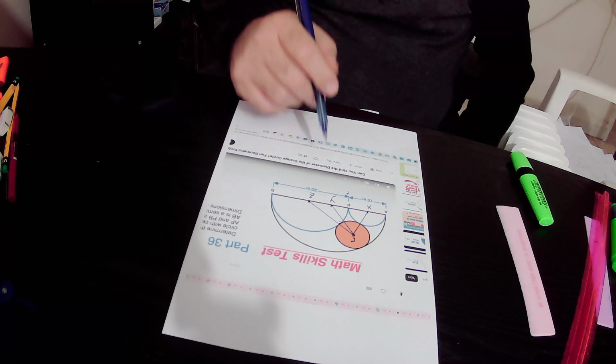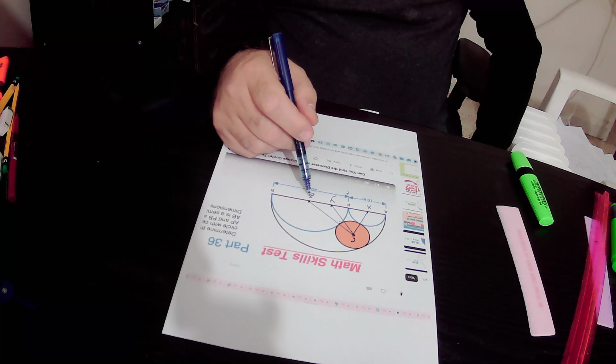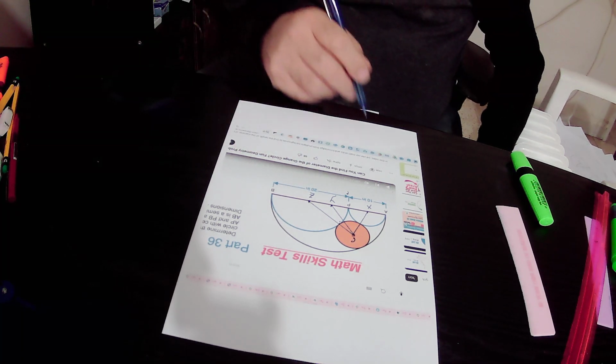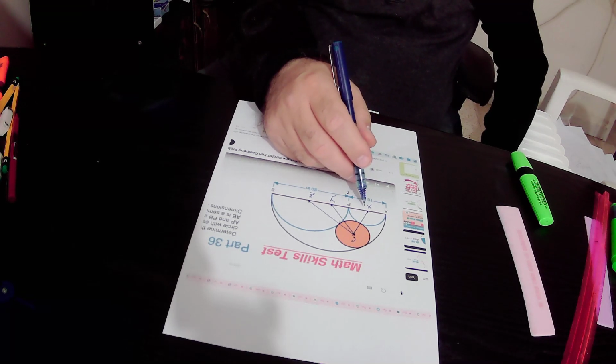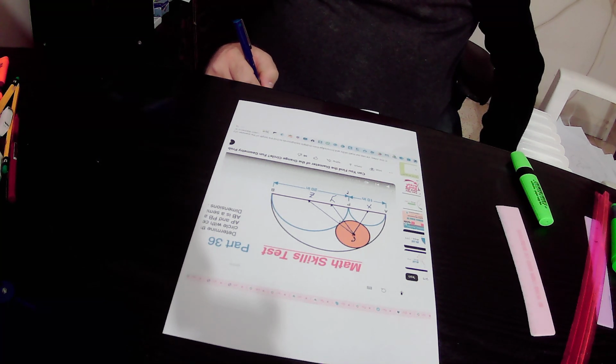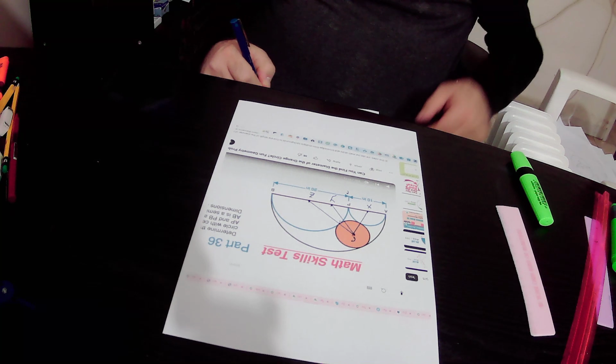That is to say, it will be equal to the radius of this semicircle, that is 10 units, plus the radius of the smallest semicircle, that is 5 units. So XZ equals 10 plus 5, that is 15 units. So we found out that the length of line segment XZ is equal to 15 units.